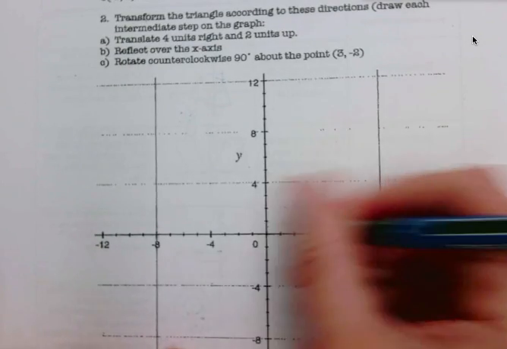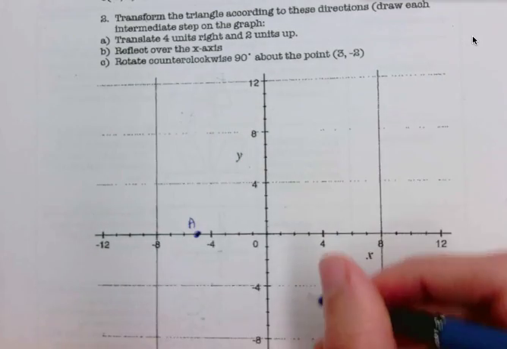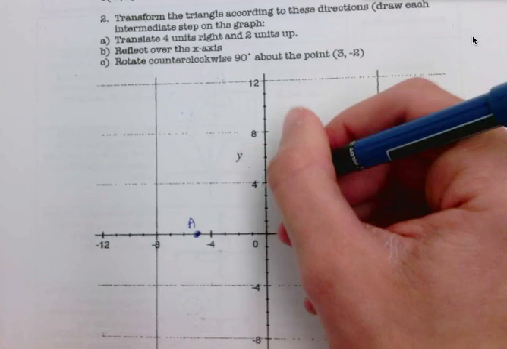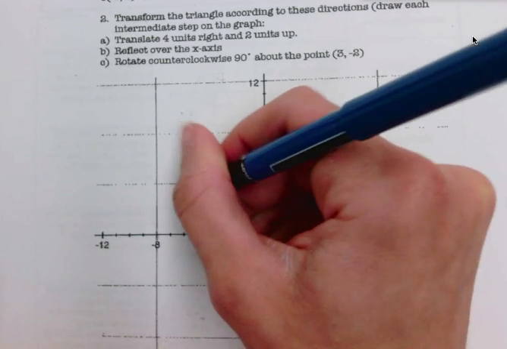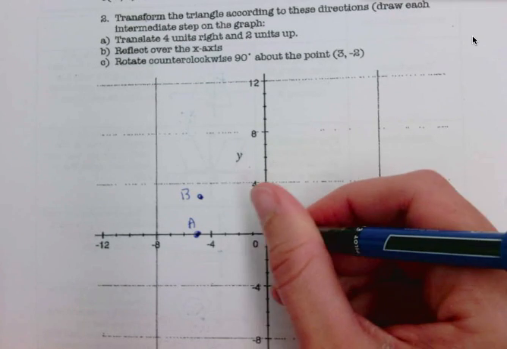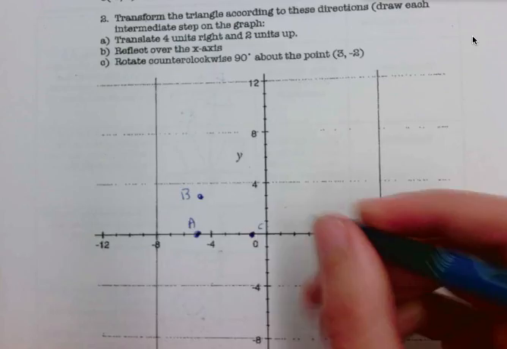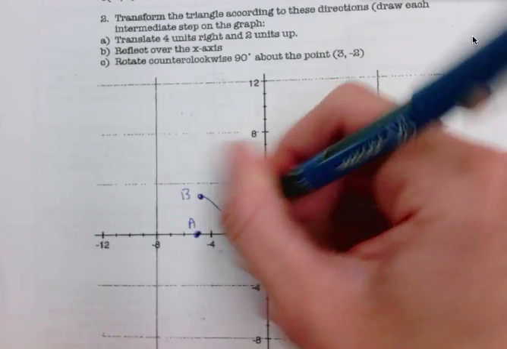A is (-5, 0). B is (-5, 3). C is (-1, 0). Connect the dots to make a triangle. So here's our triangle.